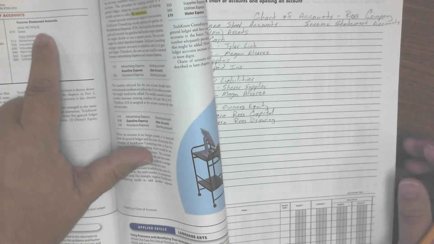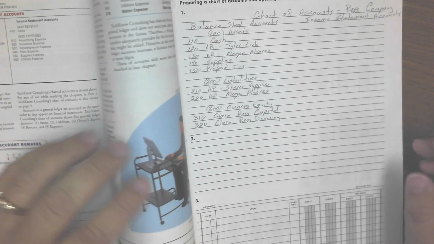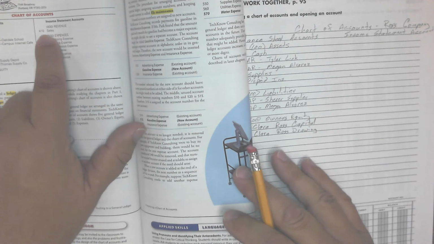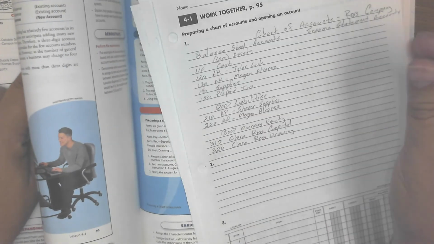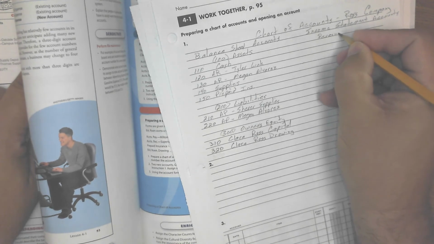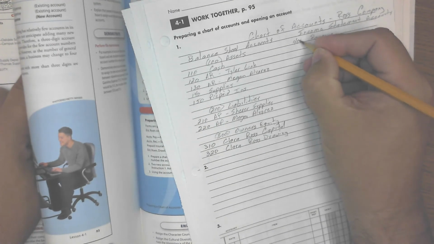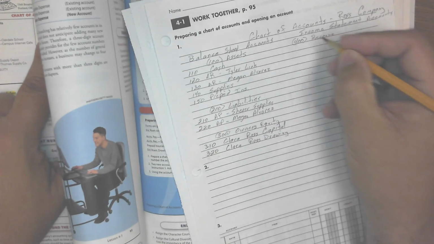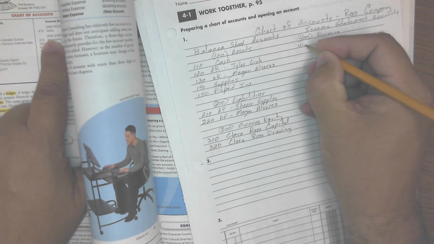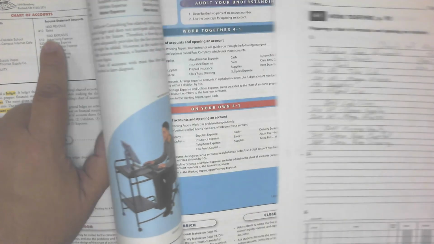So now we're on the other side of our sheet, income statement accounts. The first one we're going to start off with is revenue. So that's going to be sales. That's going to be in the 400s. So we've got revenue, 400, 410, sales. So I'm sure there's a sales on here.